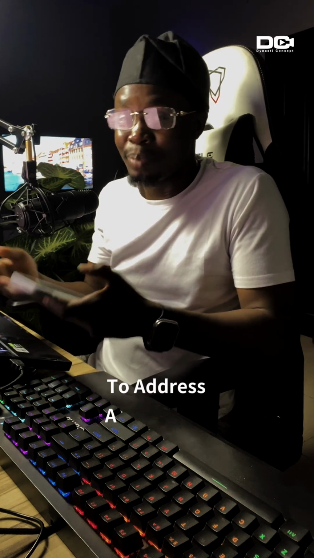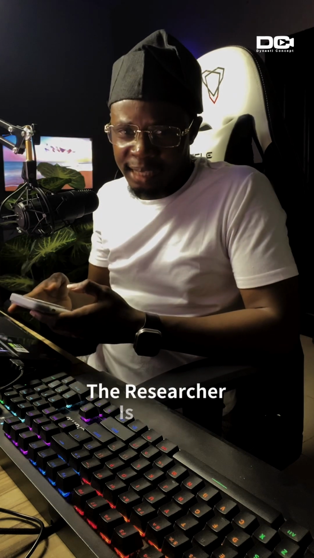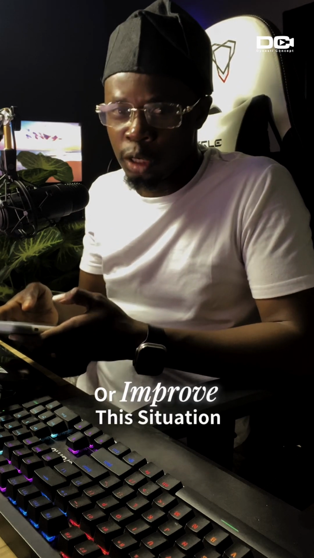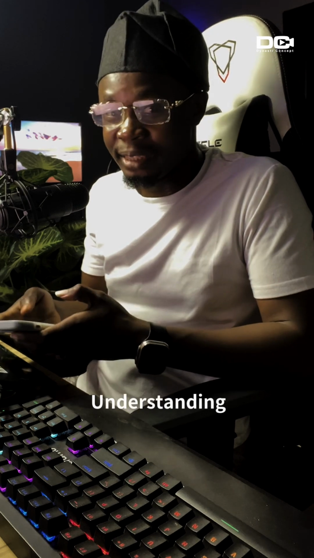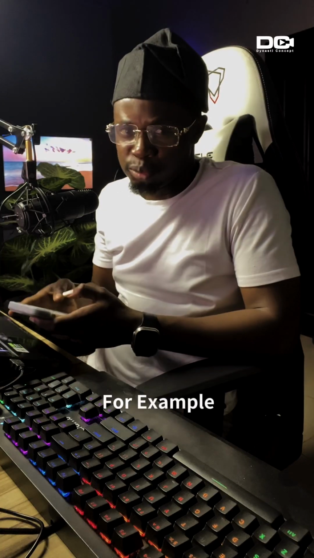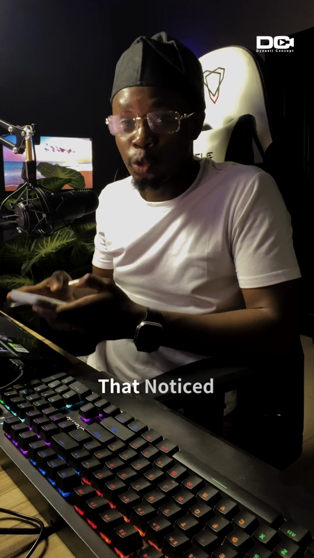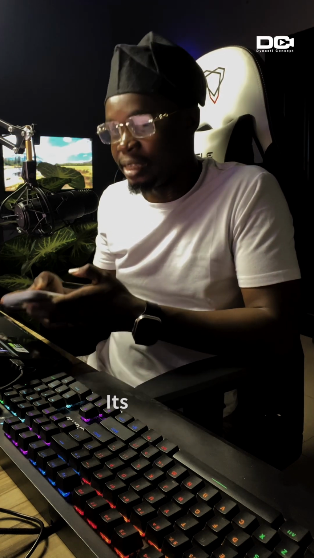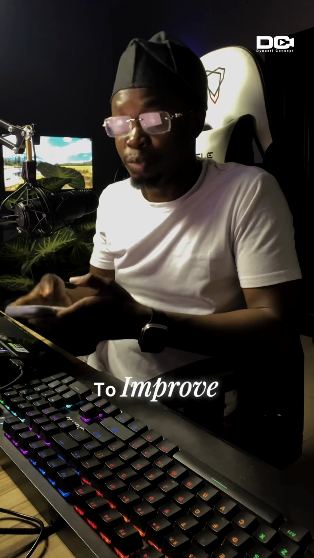Applied research, on the other hand, is focused on using knowledge to address a specific real-world problem. Here, the researcher is asking, how can we use research to solve this problem or improve this situation? Unlike basic research, which is primarily concerned with expanding knowledge and understanding, applied research is primarily concerned with putting knowledge into practice. For example, a telecommunications company that noticed a decline in patronage may conduct research to find out why customers are leaving its network and what can be done to improve customer retention.